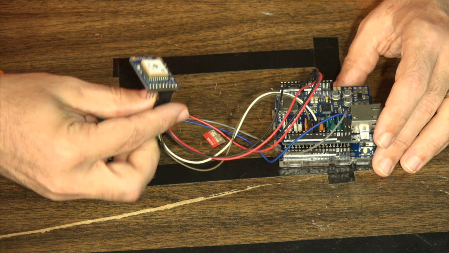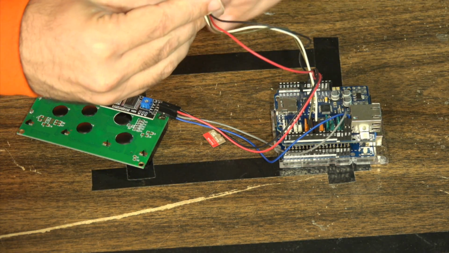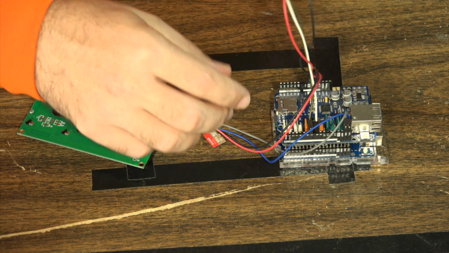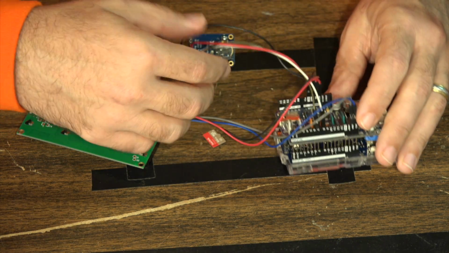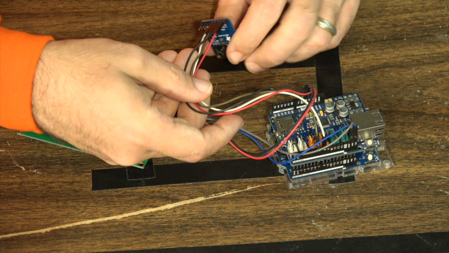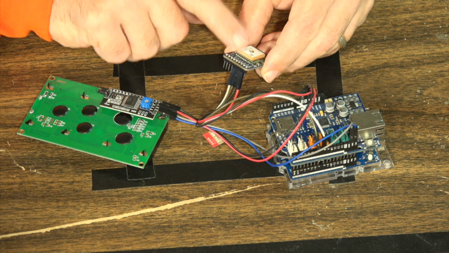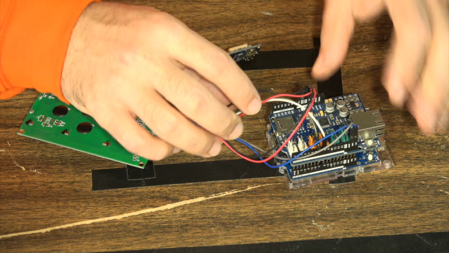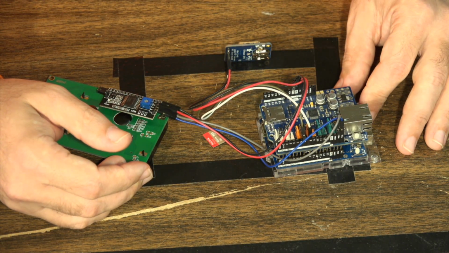Then obviously I have the Adafruit Ultimate GPS module here. So basically the transmit and the receive are plugged into digital pin 8 and digital pin 7. Ground is plugged into the ground, and with this you can actually run it off of 3.3 volts, so for its voltage input I am simply running it off of that 3.3 volts, so I don't have to use any kind of additional breadboard.